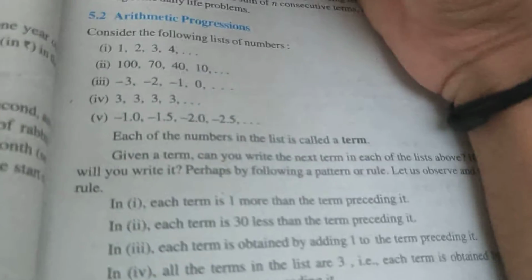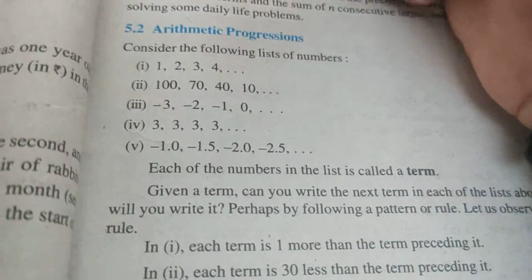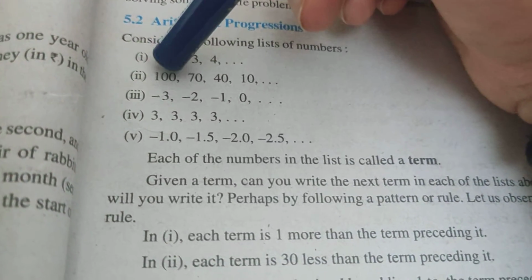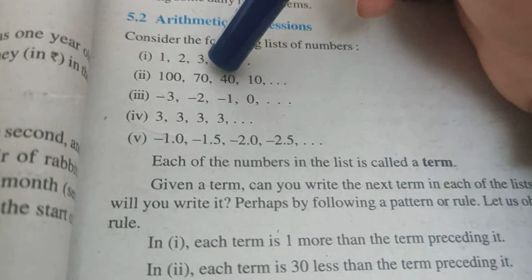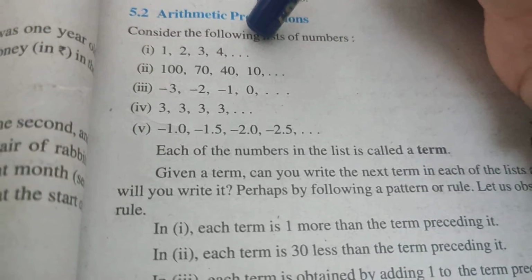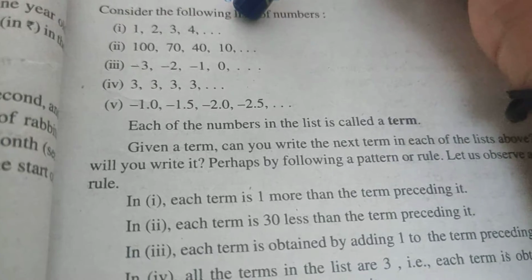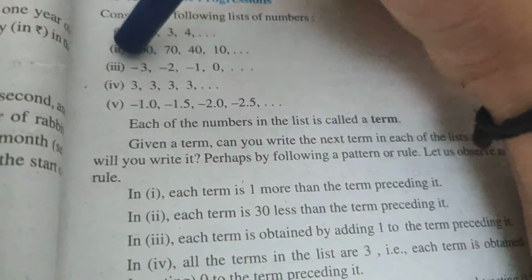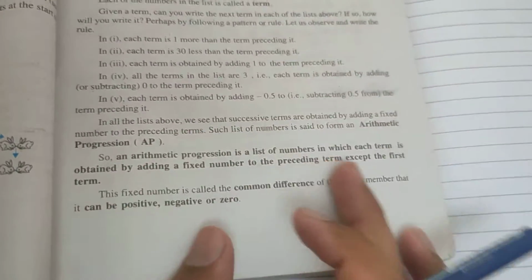Because if we add that number to the first term, we cannot conclude the pattern. Suppose we have to subtract 40 from 100, and in the next term we subtract 30, and in the next term we subtract 40, and in the next we subtract 30. So it goes on like this: 40, 30, 40, 30, 40, 30. If we subtract it from the first term also, then we won't be able to know what pattern it follows. That's why the first term is an exception.